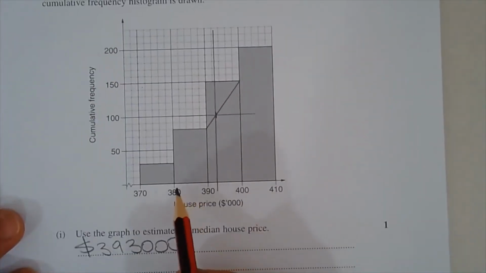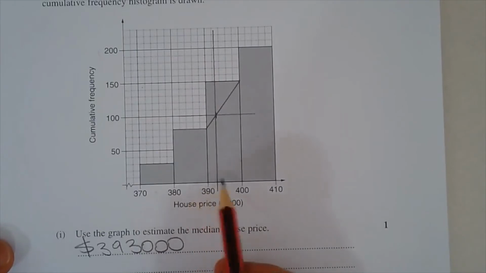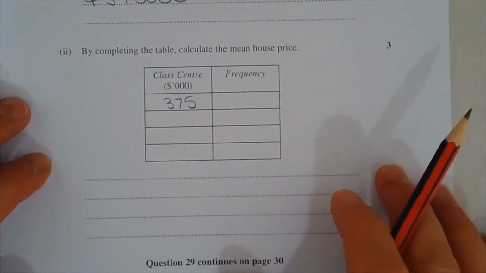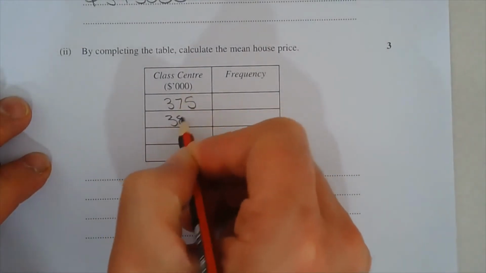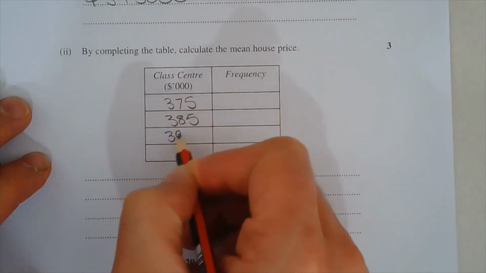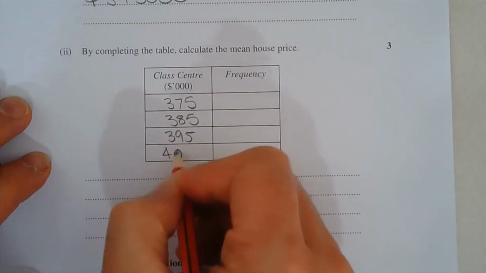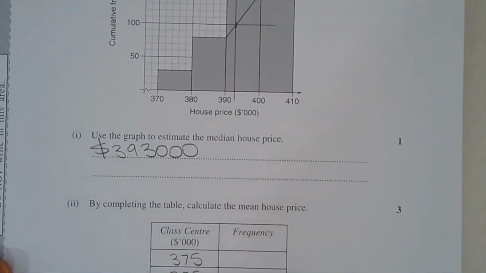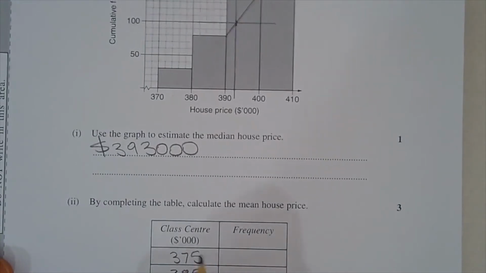Then the next one will be 385,000, 395,000, and then 405,000. So I might as well fill out this table: 375, 385, 395, and 405. Just be mindful that these numbers represent thousands of dollars.